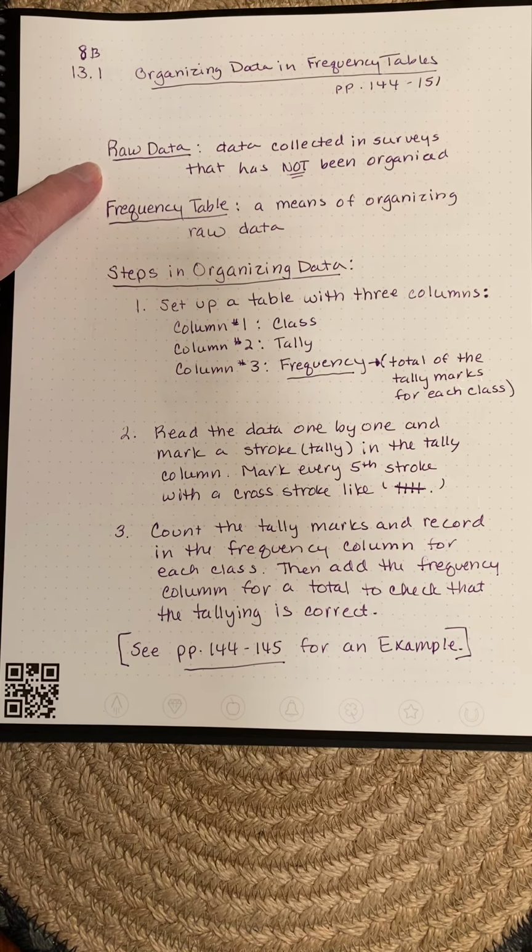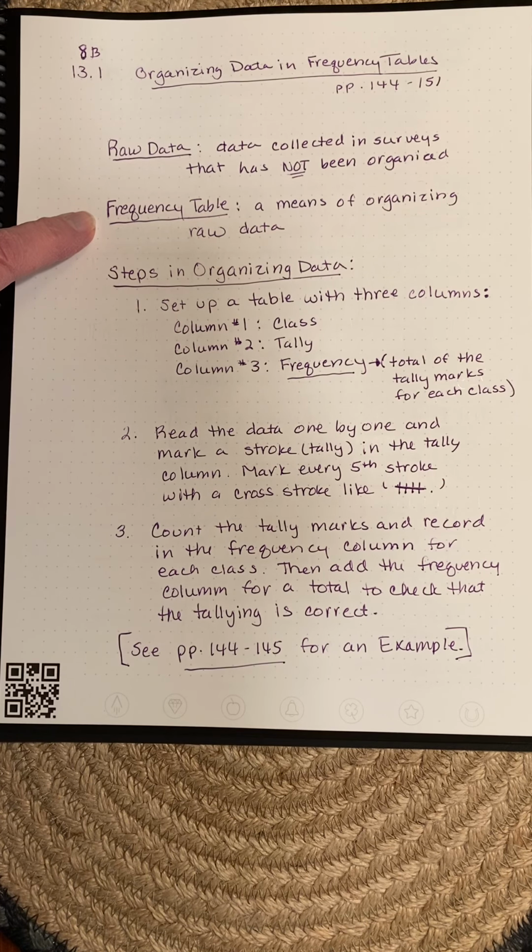Raw data is simply data collected in surveys that has not been organized. A frequency table is a visual that is a means of organizing the raw data that has been collected.